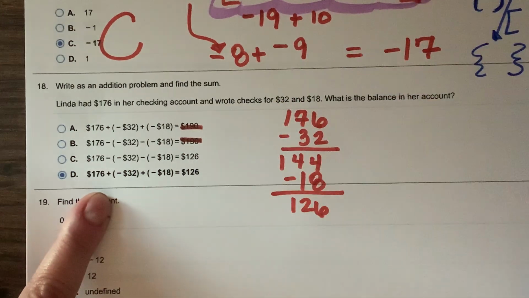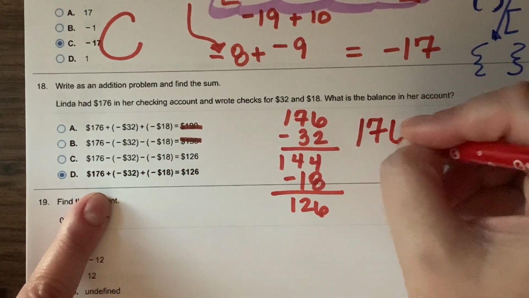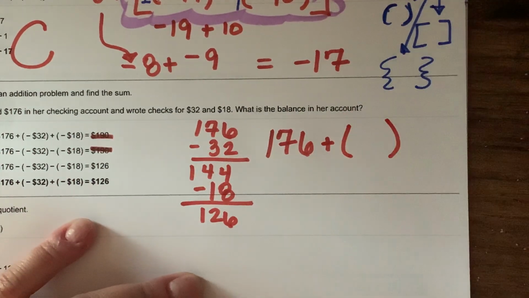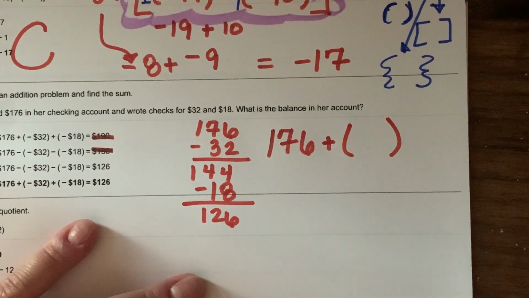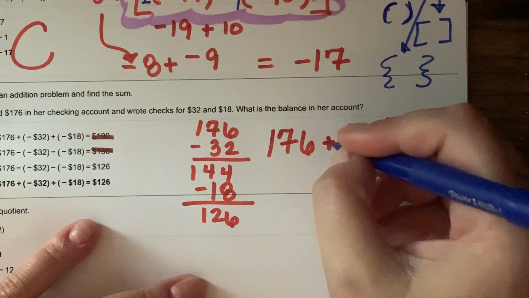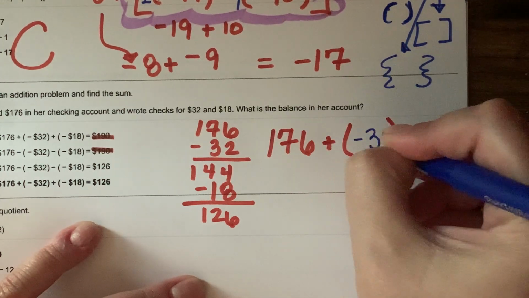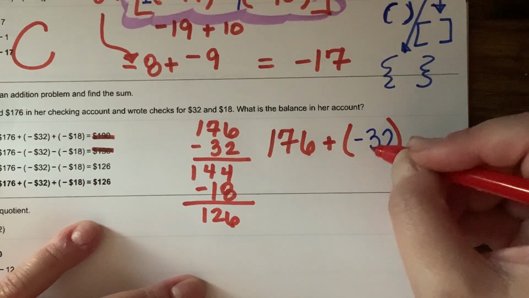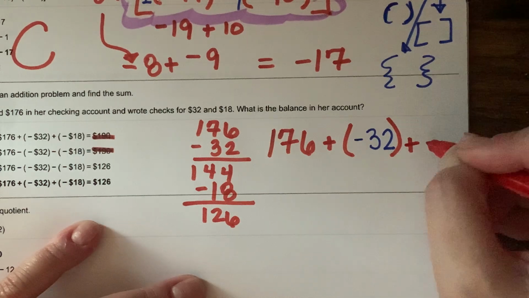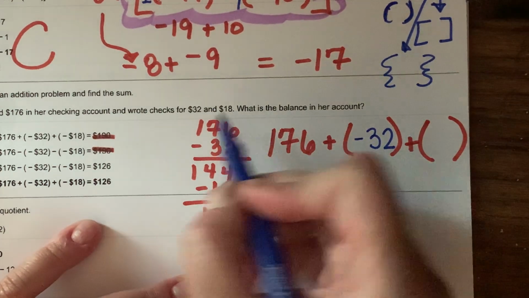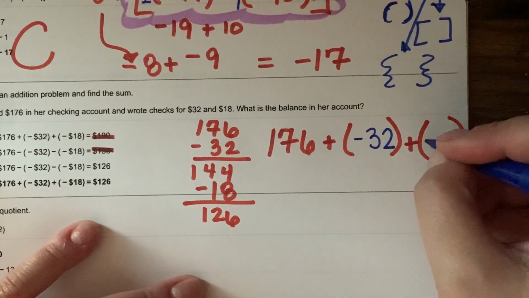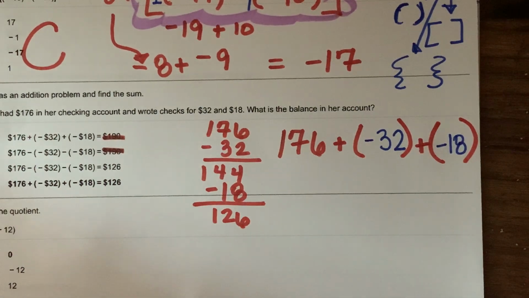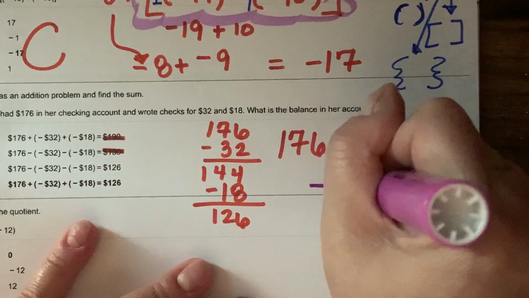What I just did here, another way to write this is to say that you have $176, but then there was a check that was withdrawn from your account. And when you say a check is withdrawn, it's like you're adding a -32 because it was withdrawn. If we were depositing it, I'd put like a +32. Then we're going to add the other check. Oh, but it was $18 and it was withdrawn. So -$18.